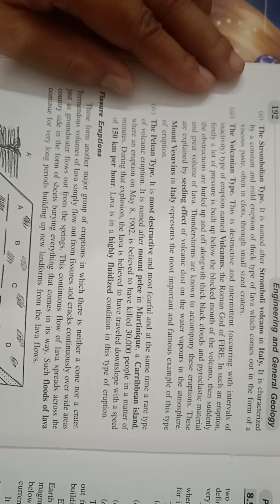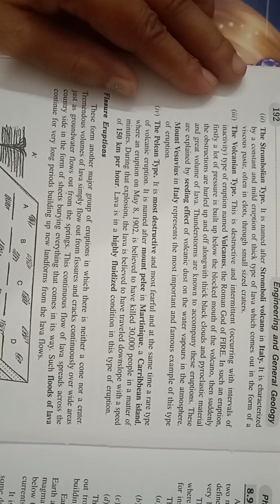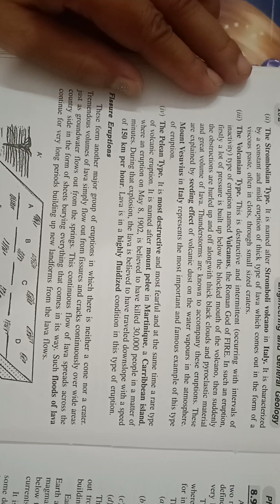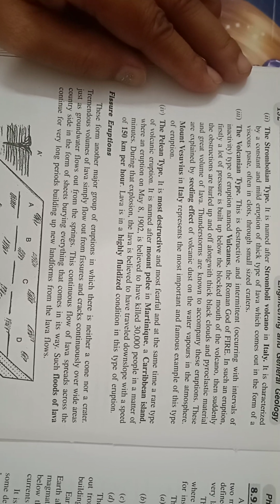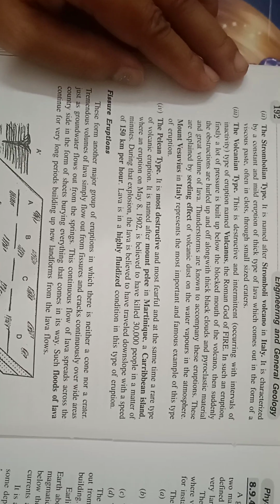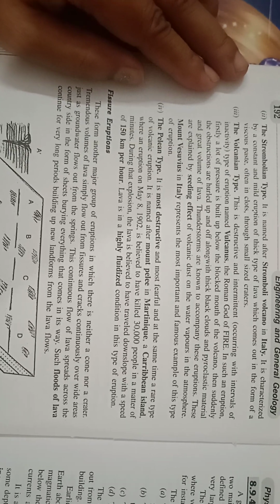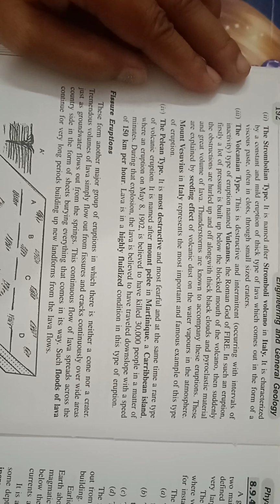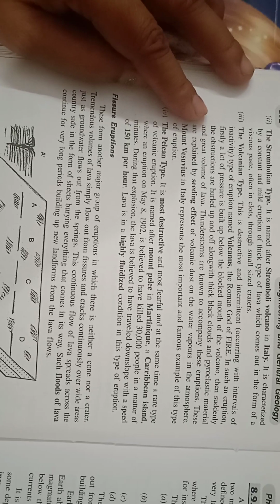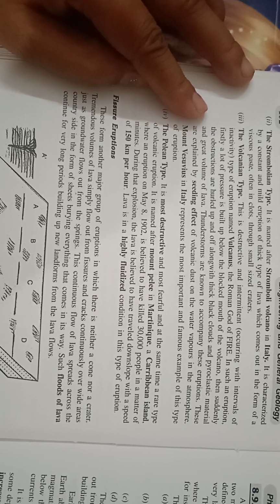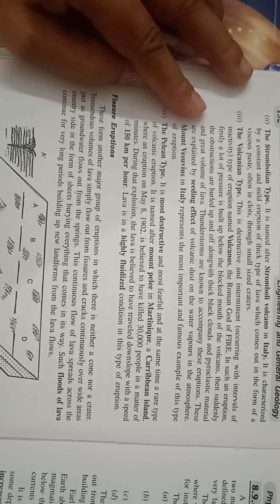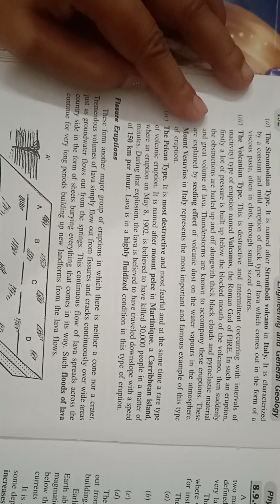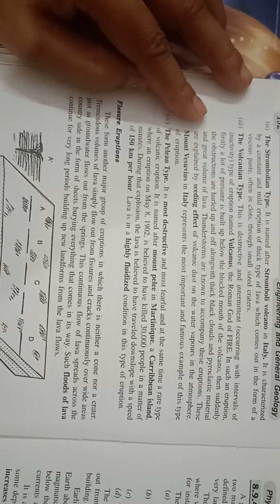The Vulcanian type. This is destructive and intermittent, occurring with intervals of inactivity. The type of eruption is named after Vulcan, the Roman god of fire. In such an eruption, firstly a lot of pressure is built up below the blocked mouth of the volcano. Then suddenly the obstruction is hurled up and off along with thick black clouds, pyroclastic materials and a great volume of lava. Thunderstorms are known to accompany these eruptions.